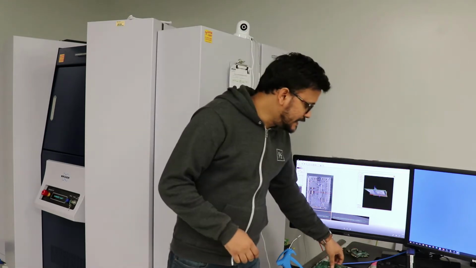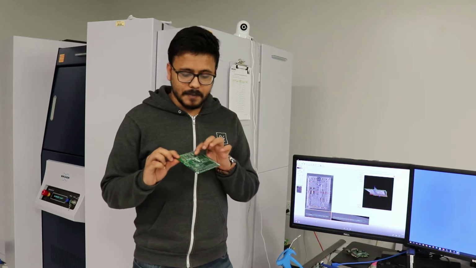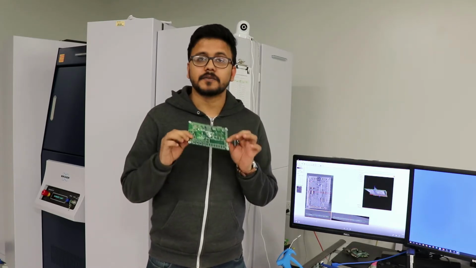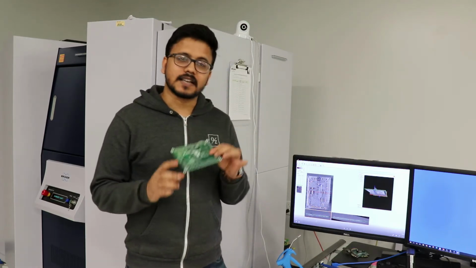But how about these printed circuit boards, the PCBs? These are not made of silicon, these are printed circuit boards made of metal. How are we going to use these ion beams to understand malicious activity in these kinds of circuits? Plus, look at the sizes.